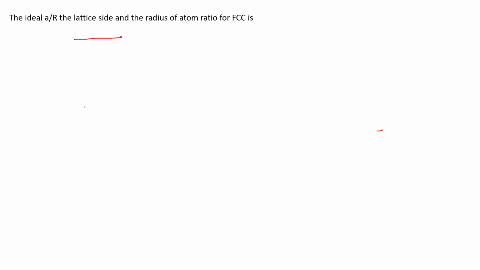if you see one side, you can draw only one side. It should be cubic. There will be a center atom and atoms in the corners, right?